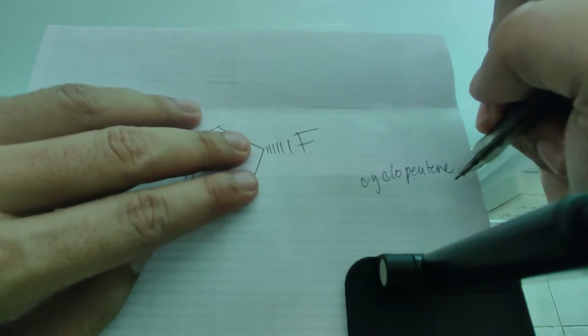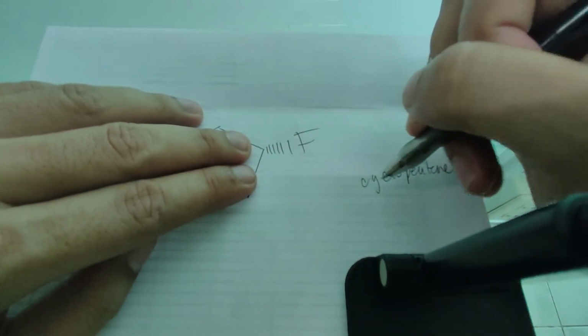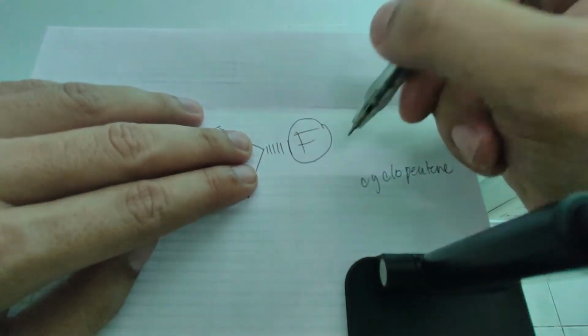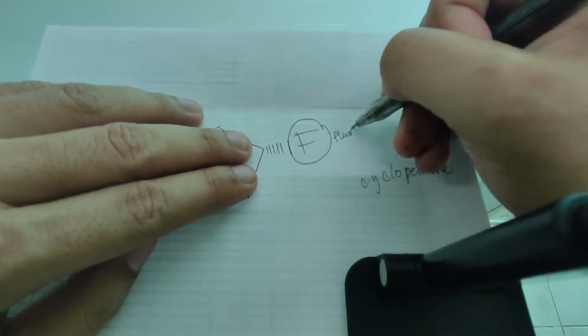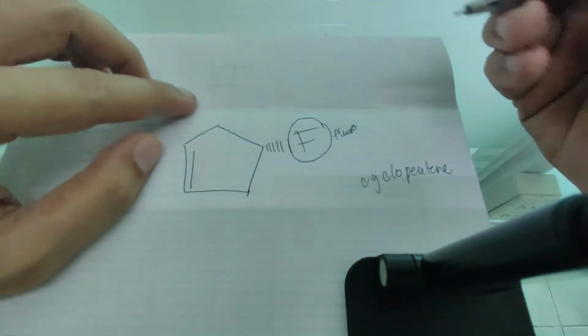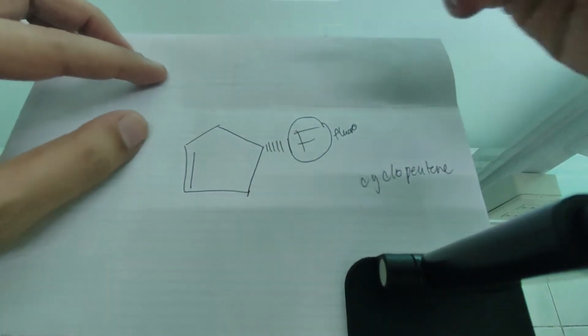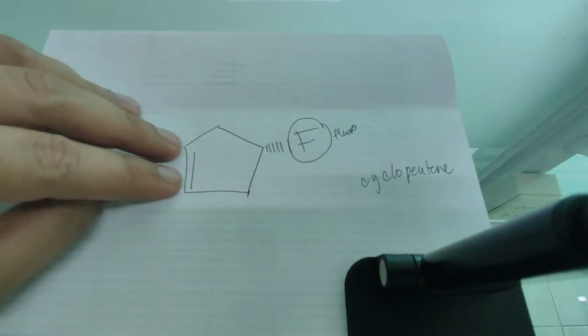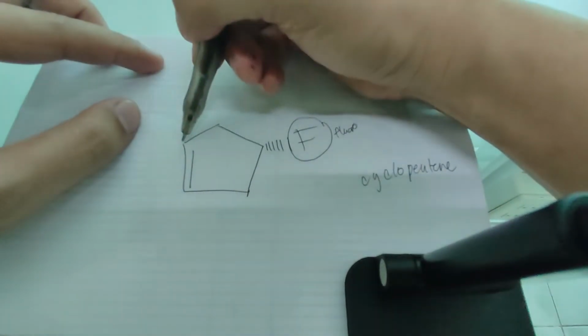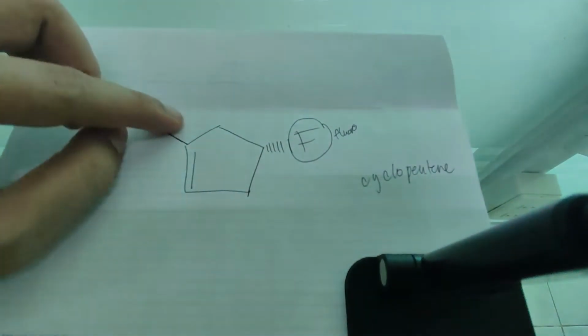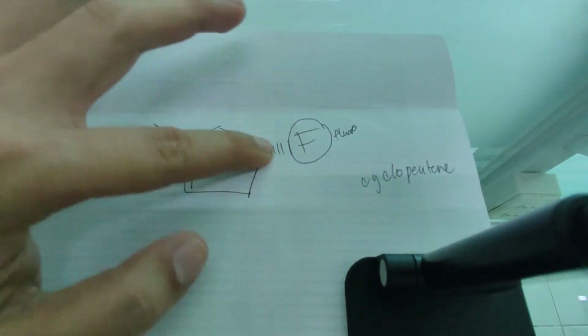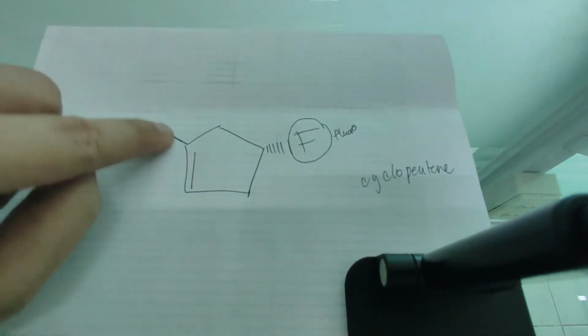Step 1, name the parent chain. Step 2, this is your substituent, your fluoro substituent. And then, assigning locants. Actually, you should have a methyl here to make it chiral. So this is a chiral center, one chiral center. This is a methyl group.